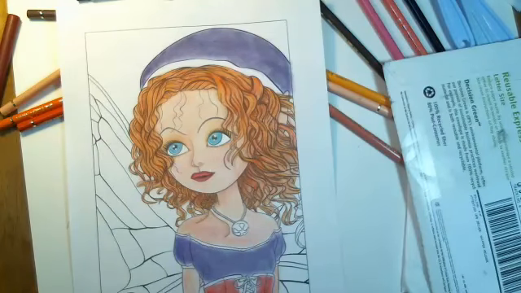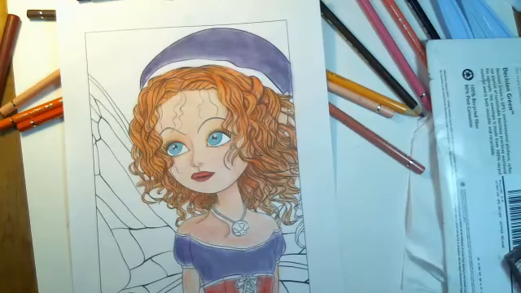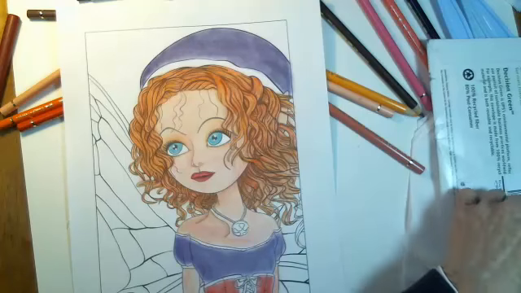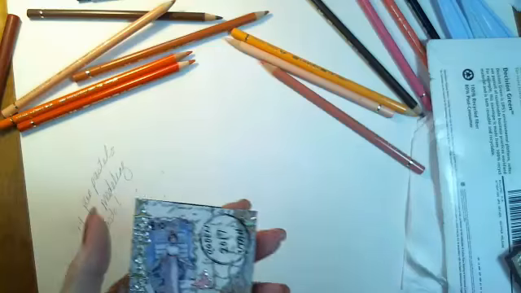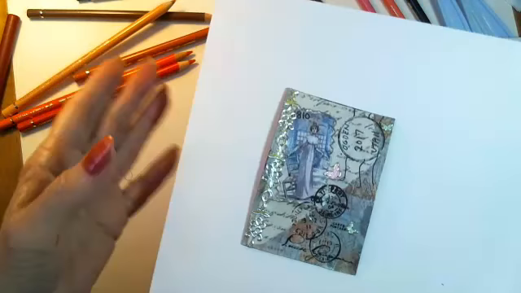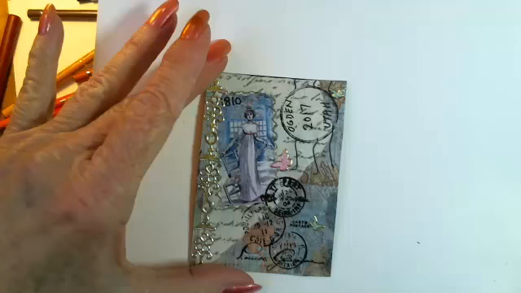That's right, Kathy, you were here that day we did that. But this is Teresa Crafting Chaos. And I'll get this out of the way so you guys can see the card.